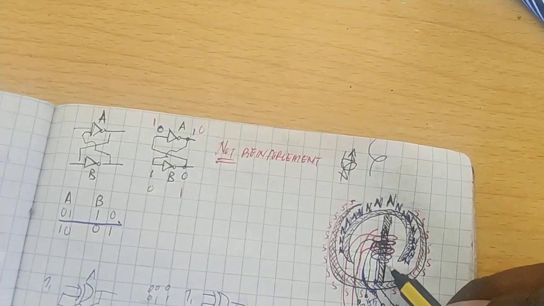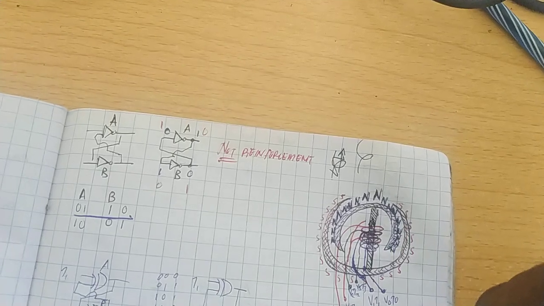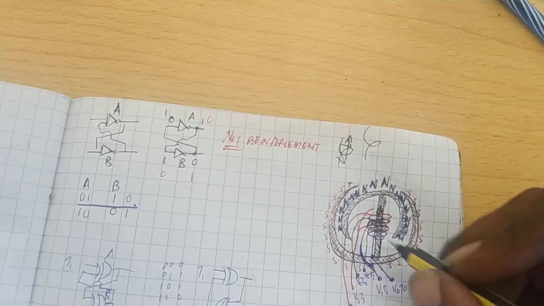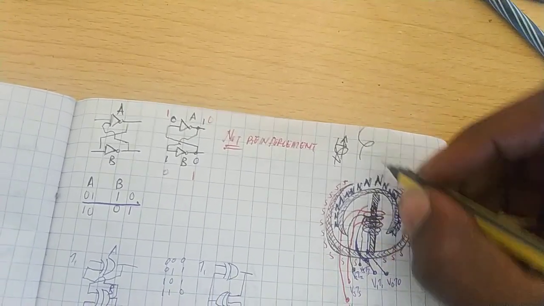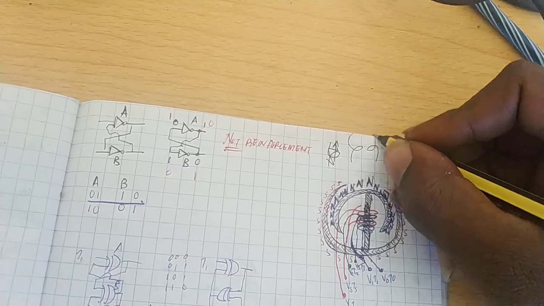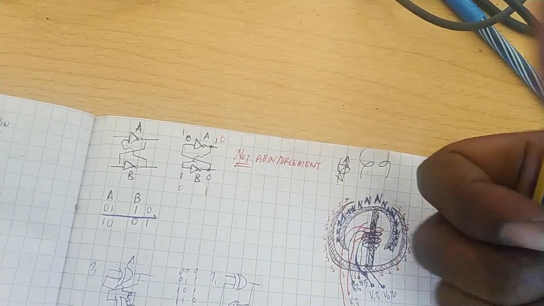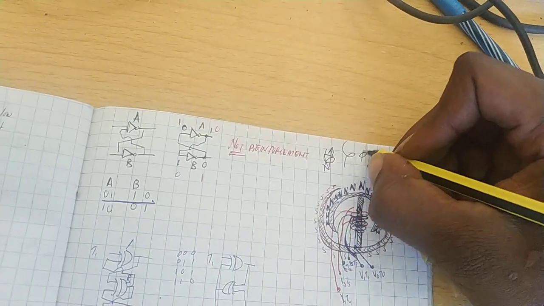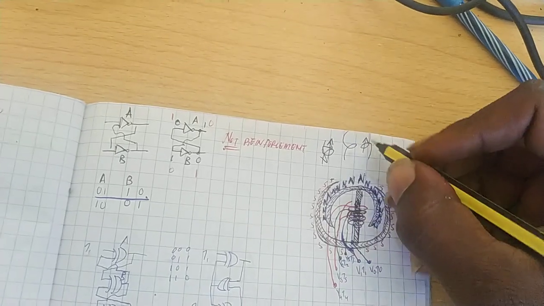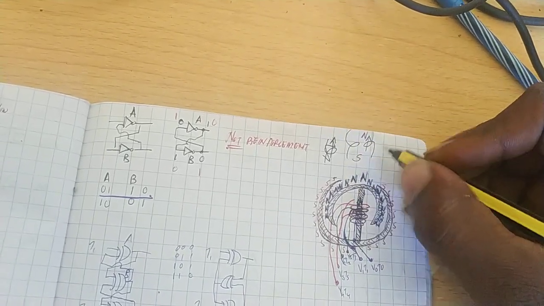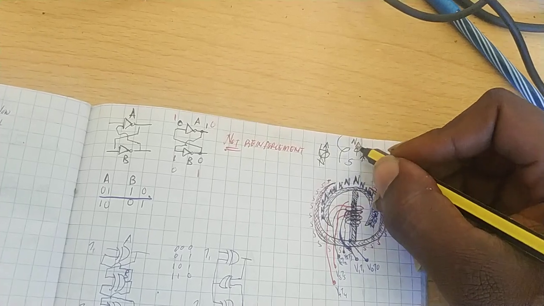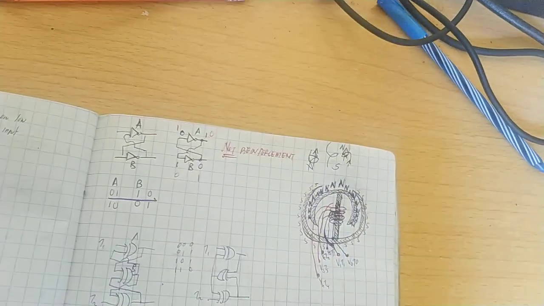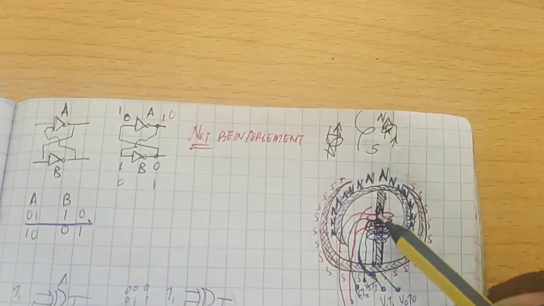So you can invert it for you to get up fields. It should have started from here, going this way. It should go like this. So this is your field here. As it comes out, it will be going up. So your north is up, your south is down, and this is your field flow going like that, and then going like that. Hope you get it. I've made a mistake here.